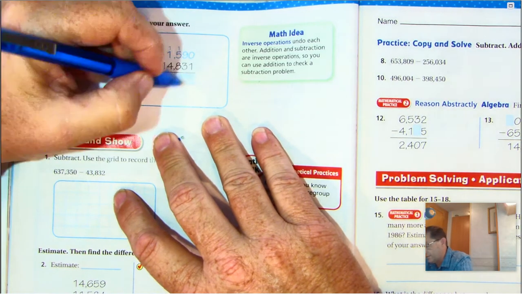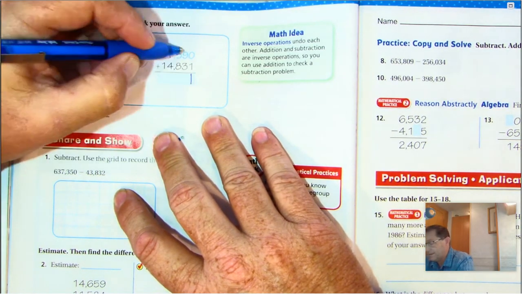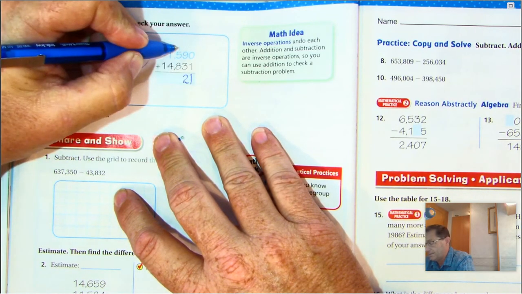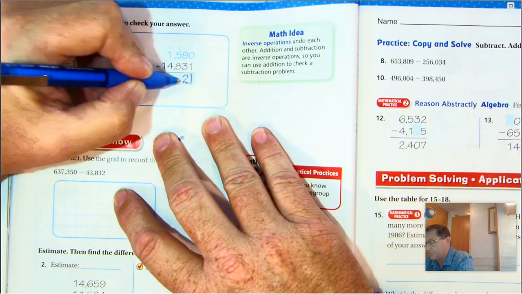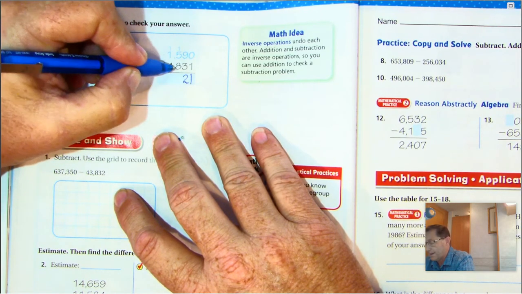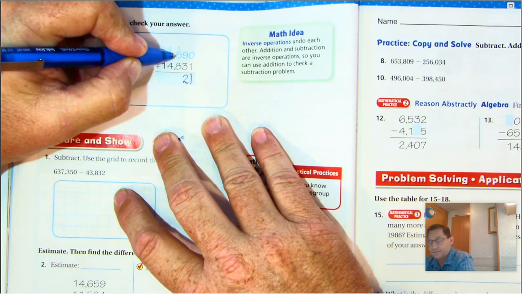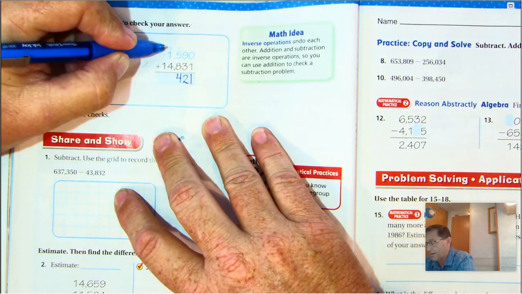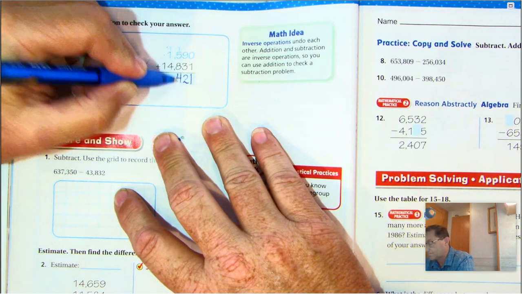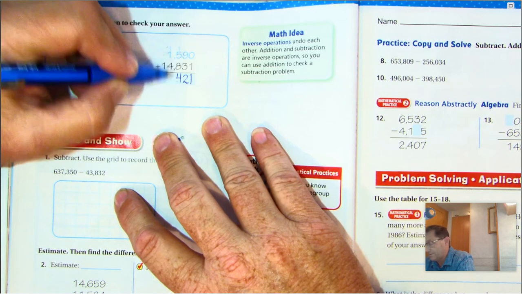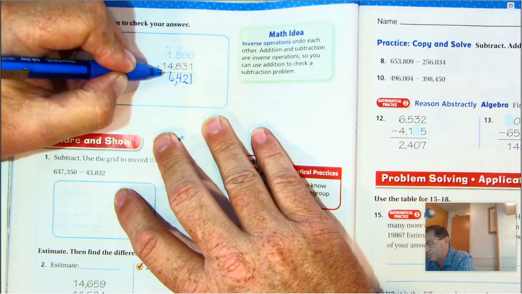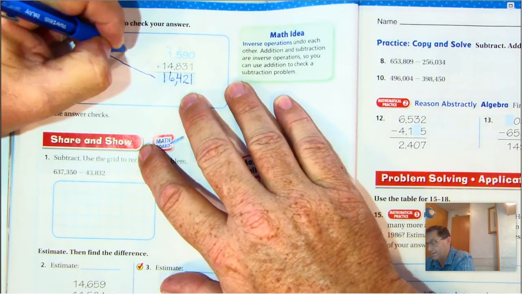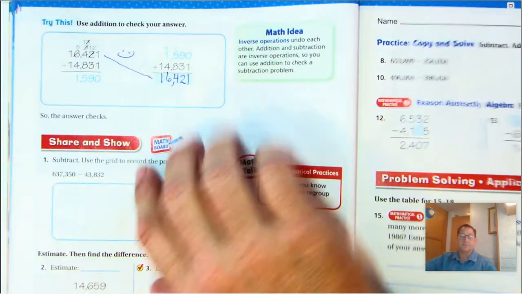If we add those together, 1 plus nothing is 1. 9 plus 3 is 12 tens. We're going to rename that as 100 and 2 tens. 8 and 5 is 13, plus one more is 14 hundreds. We're going to rename the 14 hundreds as 1,000 and 400. Add the thousands: 4, 5, 6, and 1 ten thousand. We get 16,421. So the answer does check.